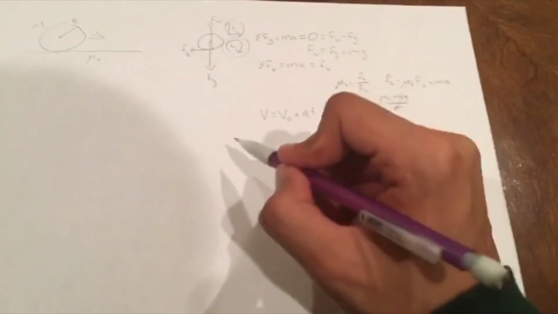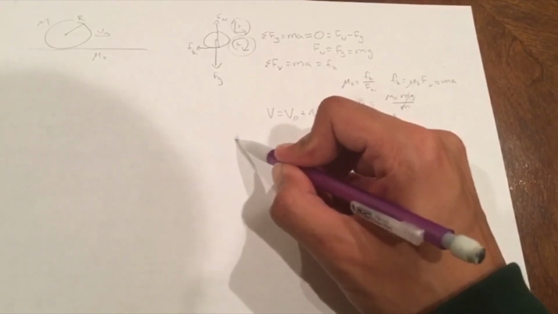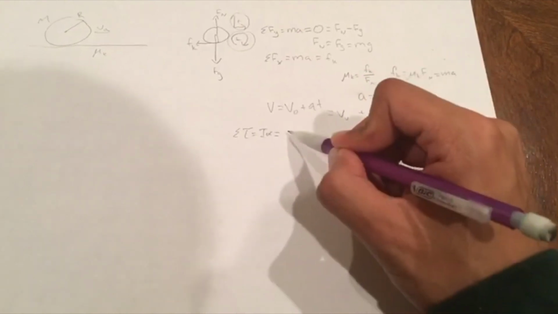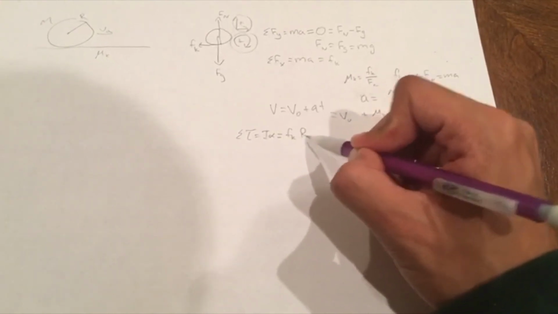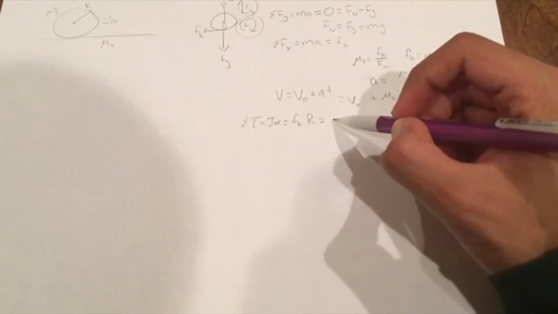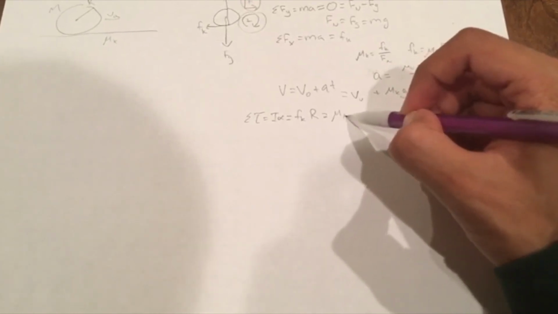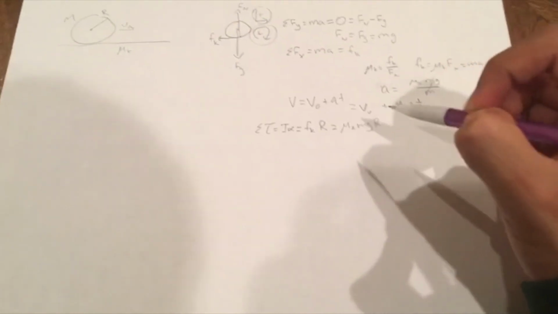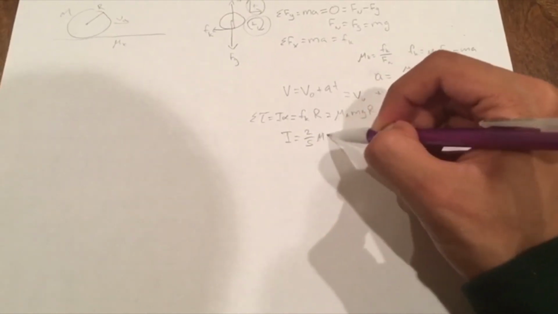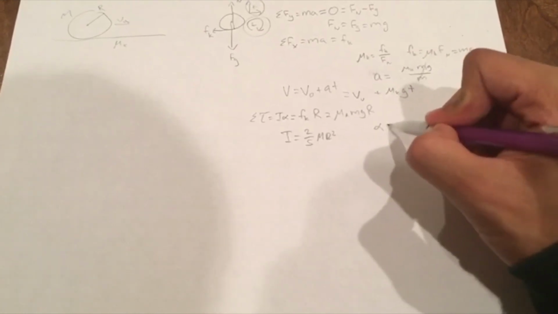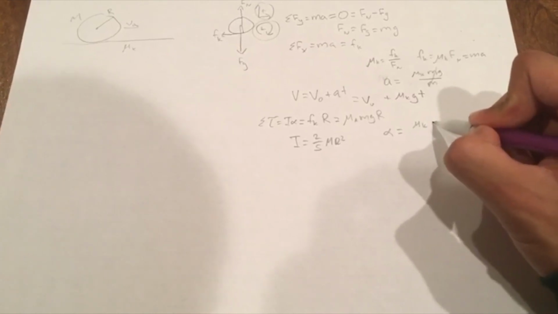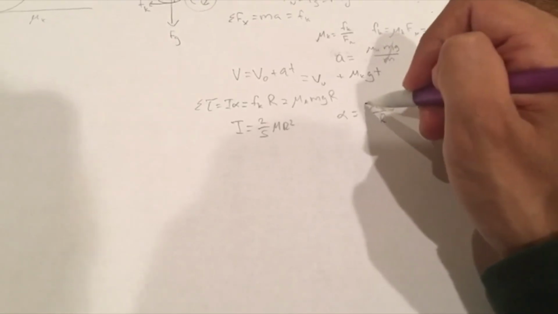Next, let's make a sigma tau statement. So sigma tau is equal to I alpha equals fk times r. And fk is equal to mu k mg. So sigma tau equals mu k mgr. So you know I equals 2/5 mr squared. So alpha ends up being mu k g over r times 5/2.